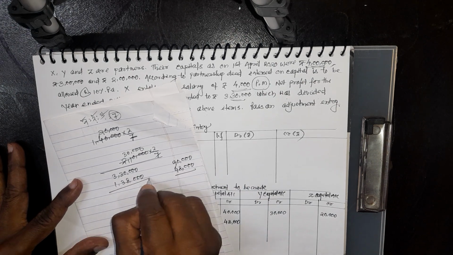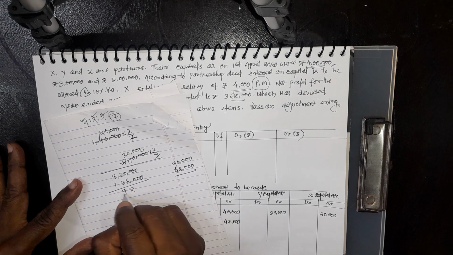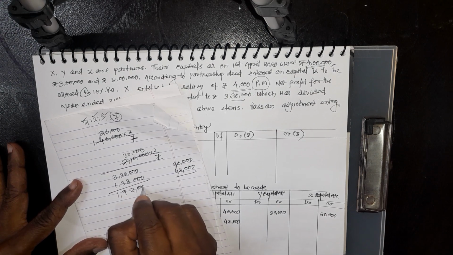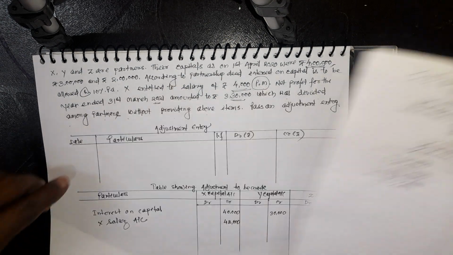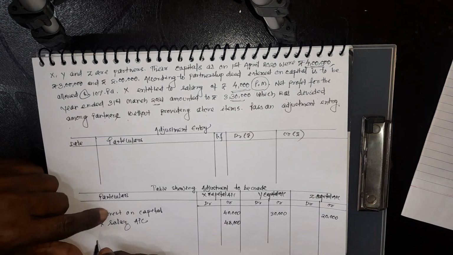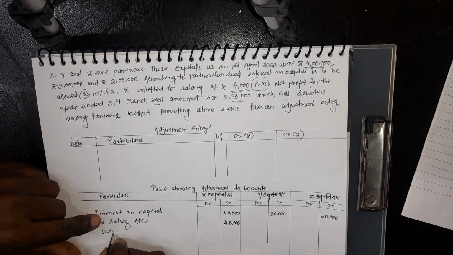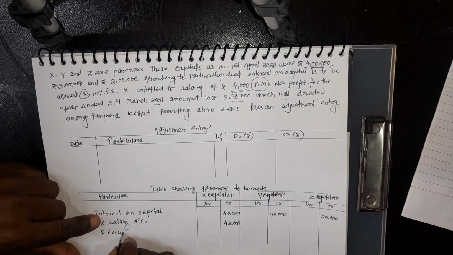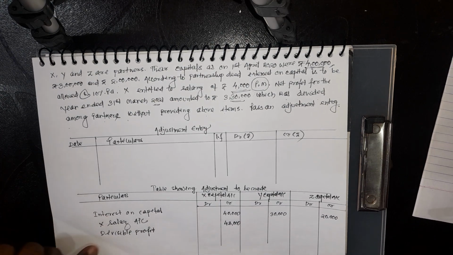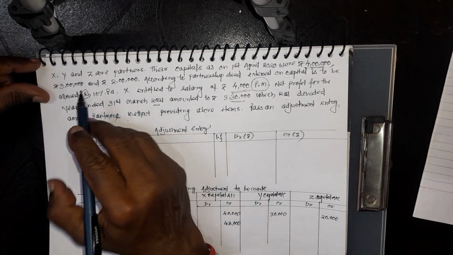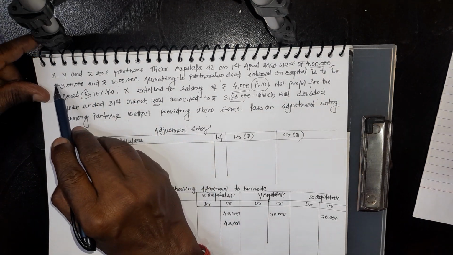What is the divisible profit? The net profit available for the partners is 1,92,000. Okay? 1,92,000, that is the divisible profit. And you see now, let me tell you the point you should remember again.